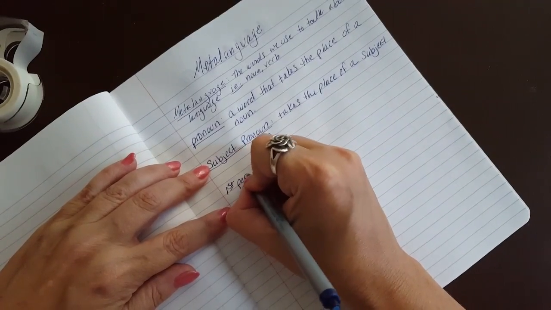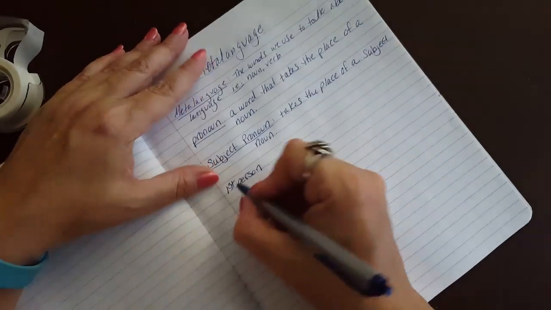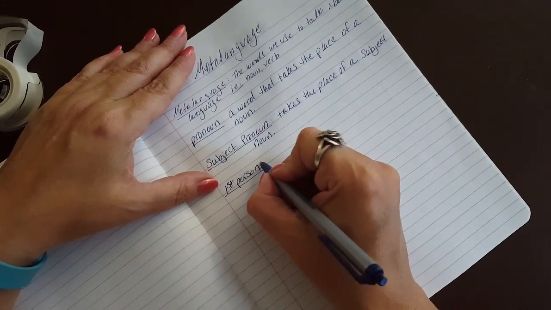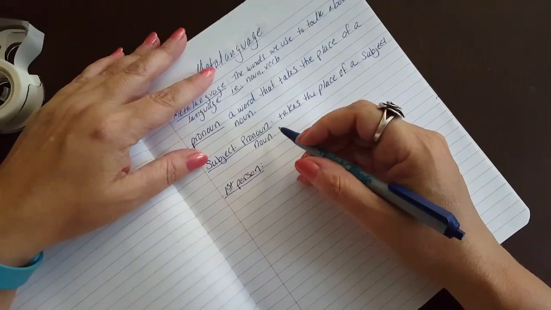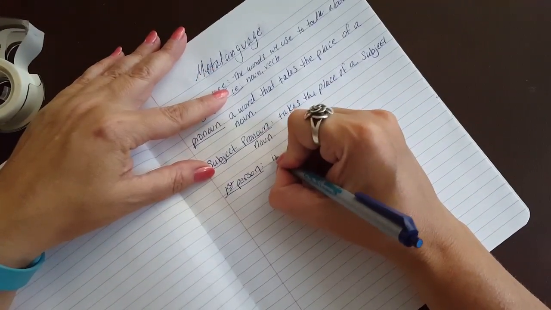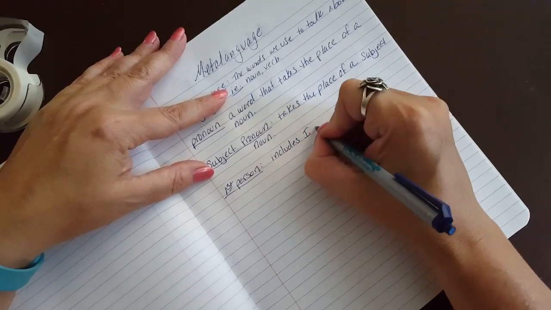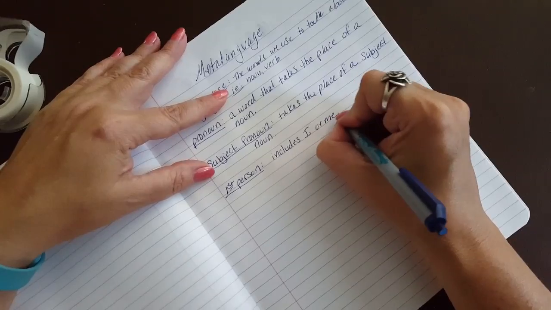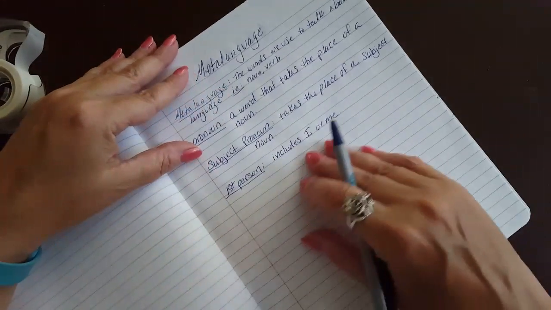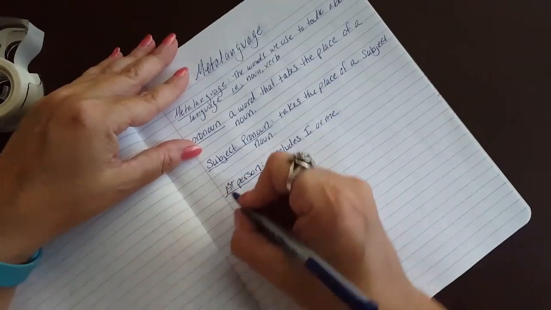First person. First person includes I or me. If any of your sentences refer to I or me or are about I or me, they are first person. So first person includes I or me, which means that the plural first person, we, includes me.